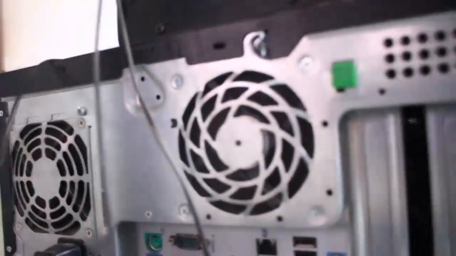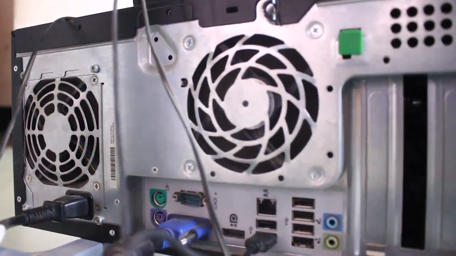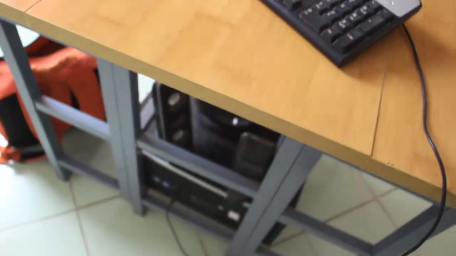Now, do you hear the voice of the fan? It is spinning so fast and so loud. That's an unusual way for a computer to make noise like that. So let's check the first thing we have to do.